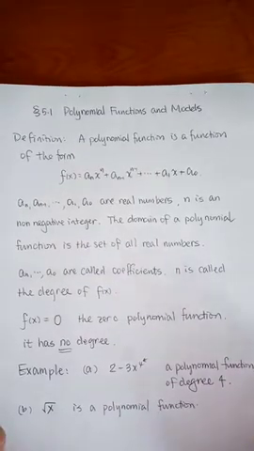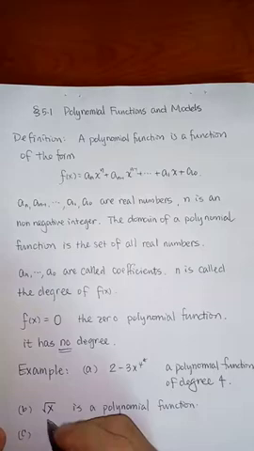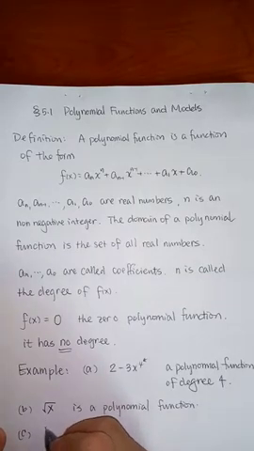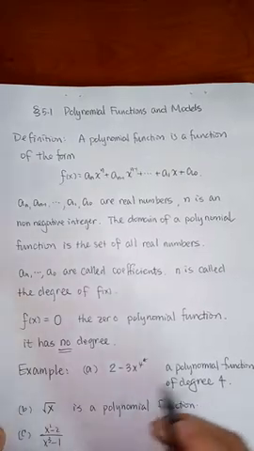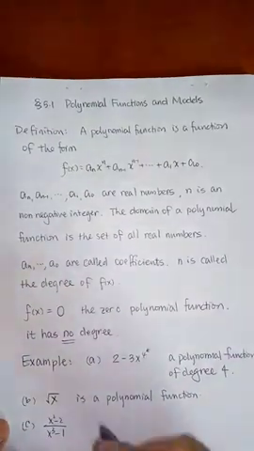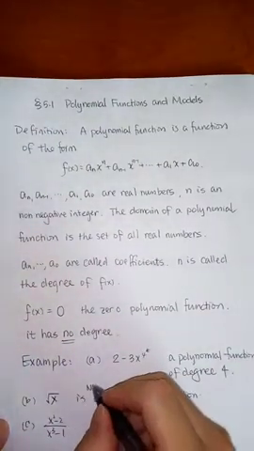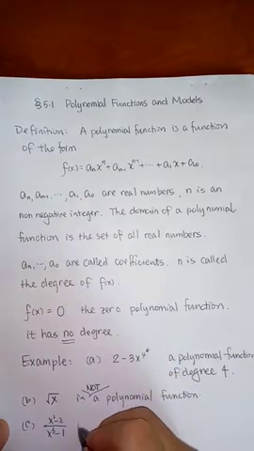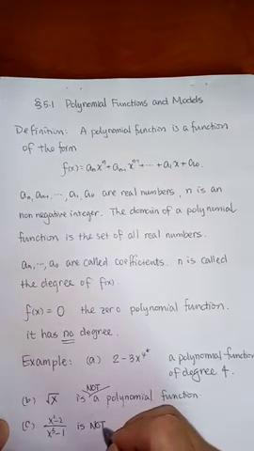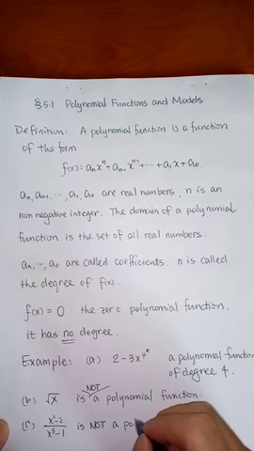And x squared minus 2 over x cubed minus 1 is, sorry, my bad, not a polynomial function.